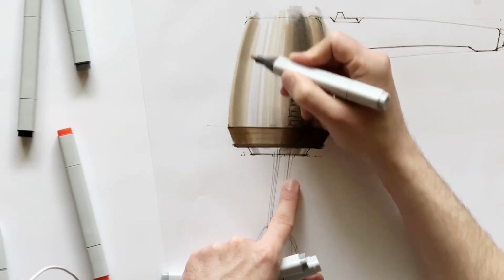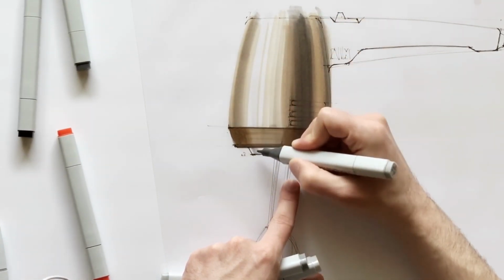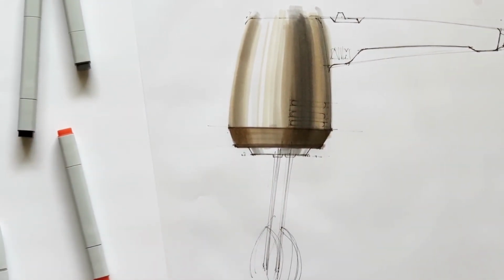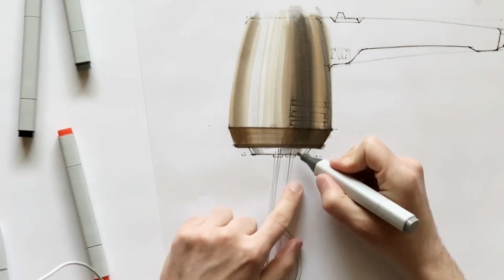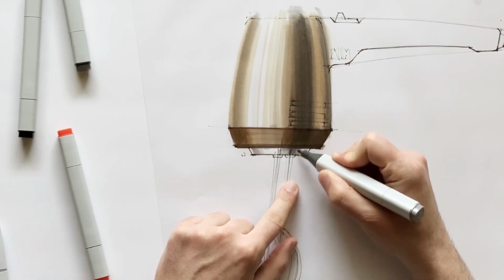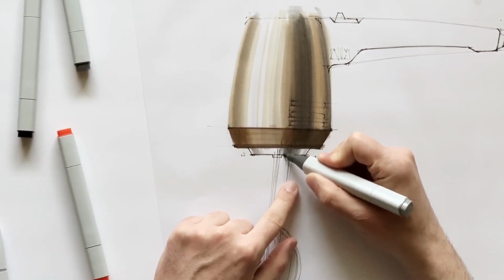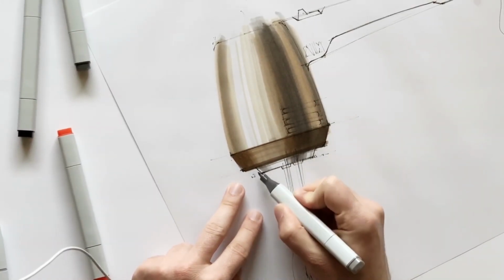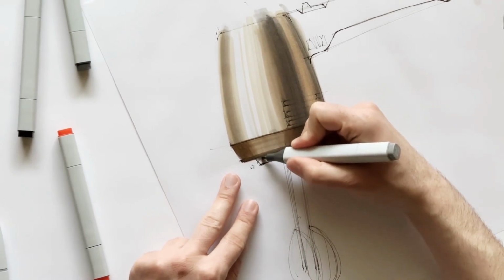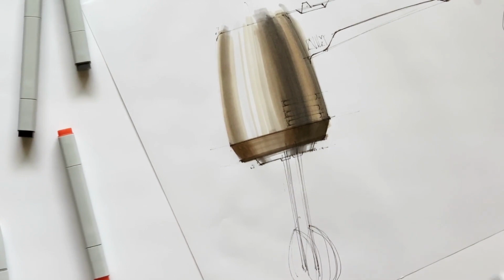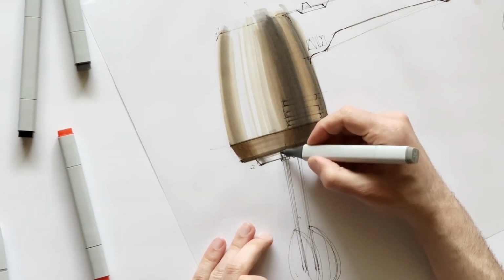As you can see, the T3 starts from here, so there's a little bit of gap from its edge. And T5. And a few random lines.